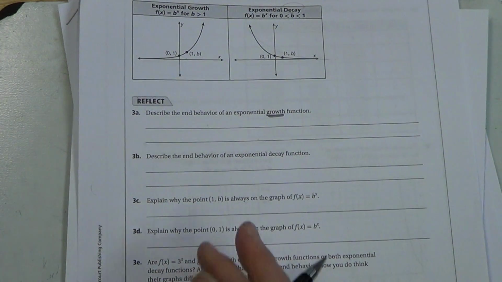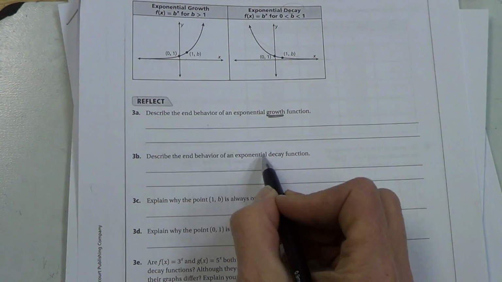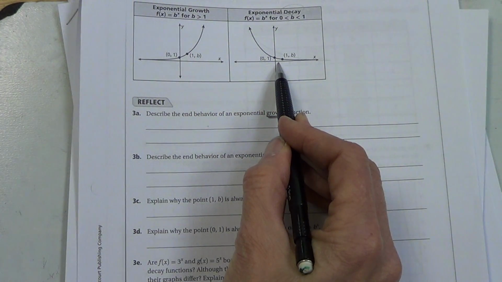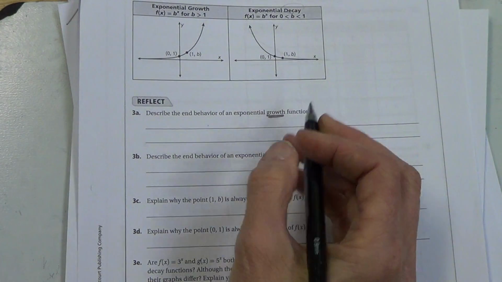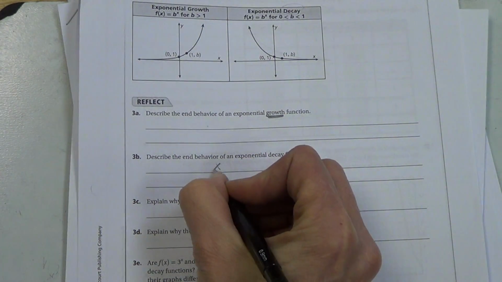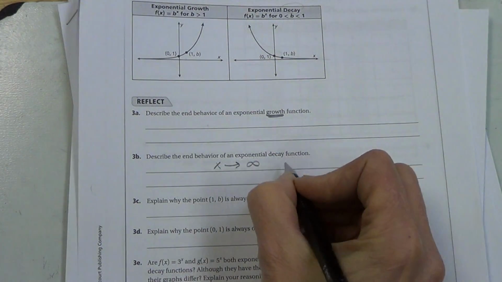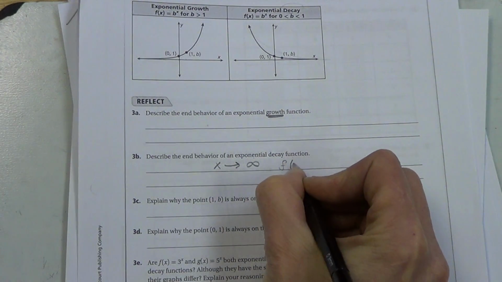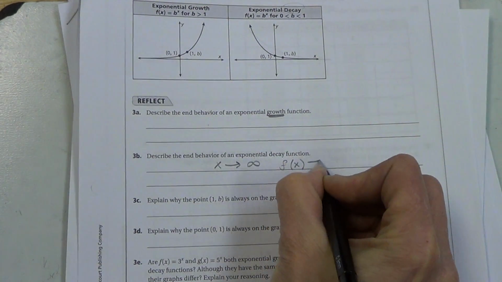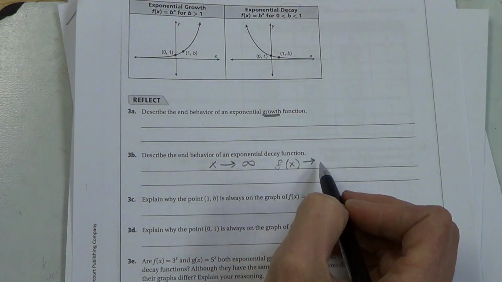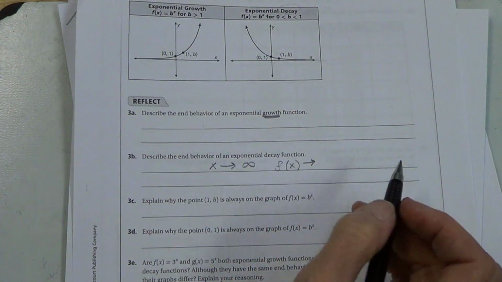On 3b, describe the end behavior on the exponential decay, so you need to make sure and write that one. Okay. And what I'm meaning by as x approaches infinity, I just write it like that. Then the f of x approaches, and what does it approach as we go out this way? You should put a 0 there. Okay.